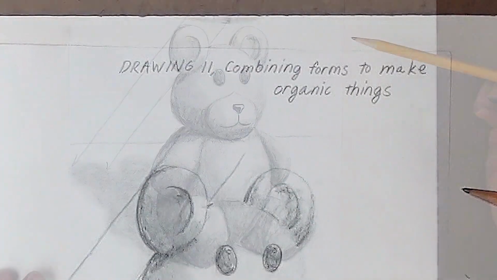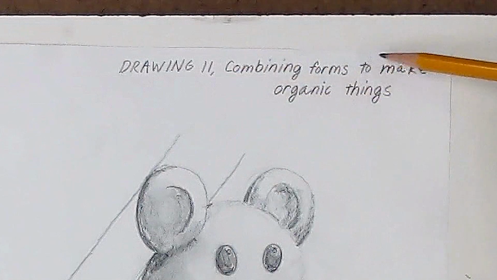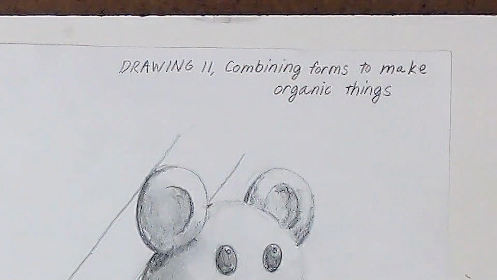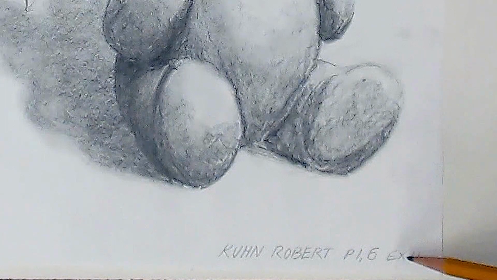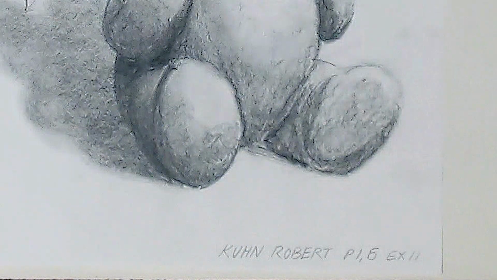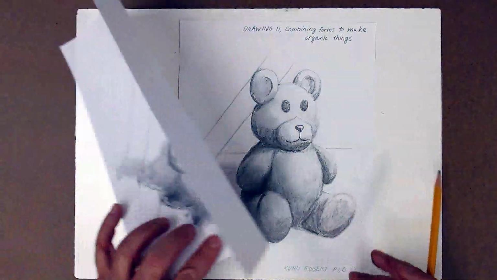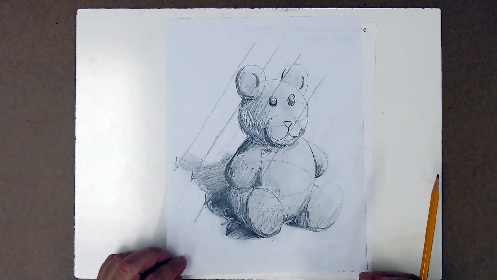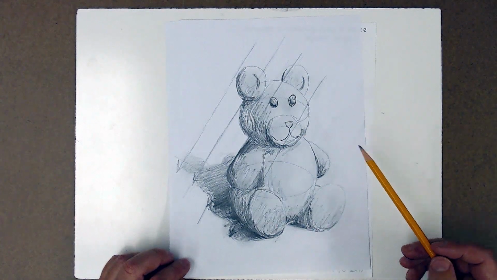Okay. So, like everything else, go ahead and give it a title. This is drawing 11, combining forms to make organic things. And put your name and your period and exercise 11, right? That helps me. And do a good job. So, like, for instance, this would not be considered finished. This is still just a work in progress.